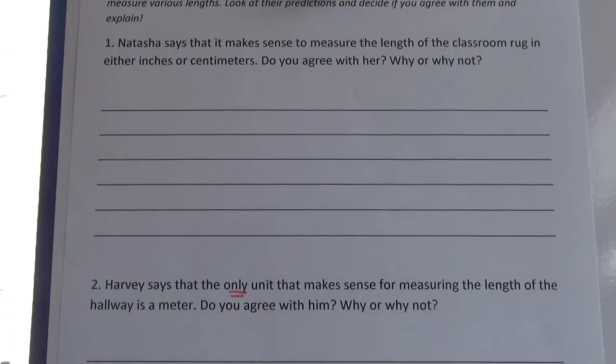Okay. I hope you've had some time to work on your problem solving task. So let's take a look at the first one. So Natasha says that it makes sense to measure the length of a classroom rug in either inches or centimeters. So I'm thinking right now, a classroom rug. Okay, so all of my students can fit on that classroom rug. We fit along the outside in a circle. We have our row spots. So it's pretty big. It's a pretty big object.